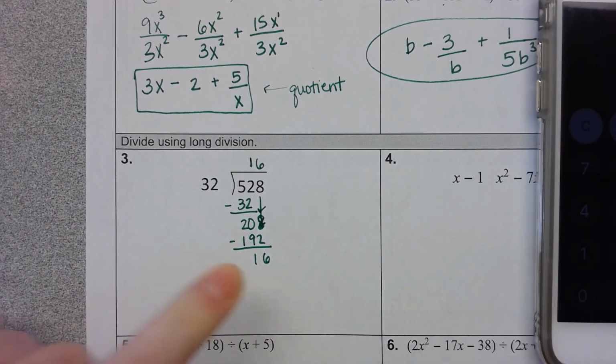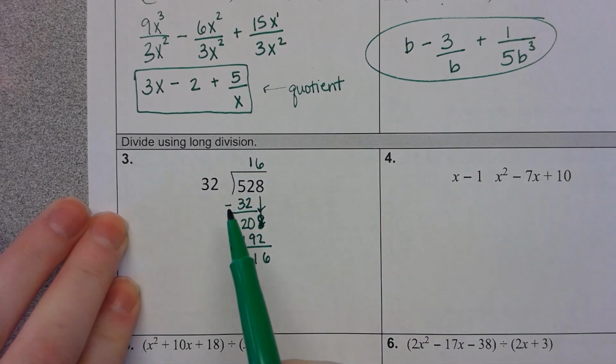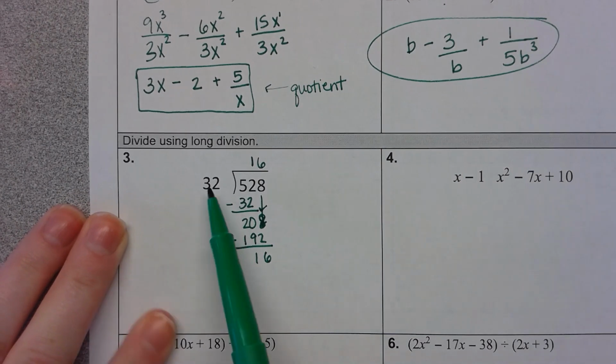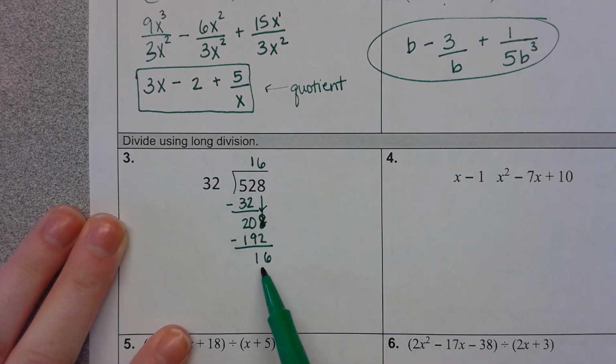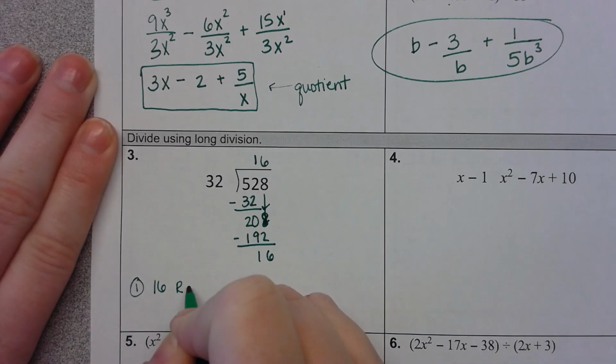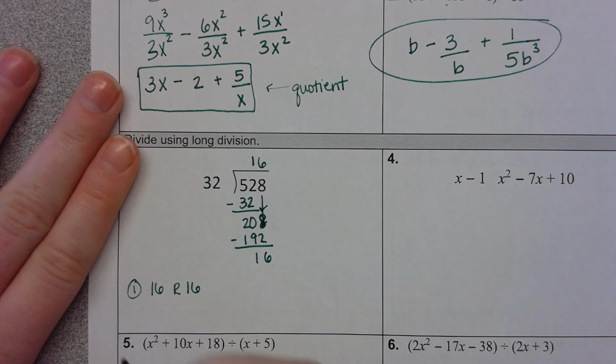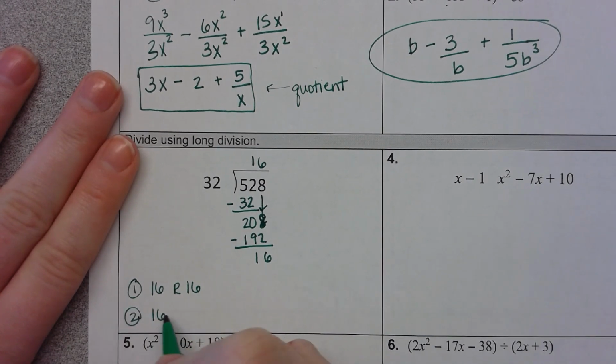So I have a couple of different ways I can write this, okay? I have 528 divided by 32 is 16 with a remainder of 16. So that's one way. 16 with a remainder of 16. All right, another way is I have 16 and 16 thirty-seconds.